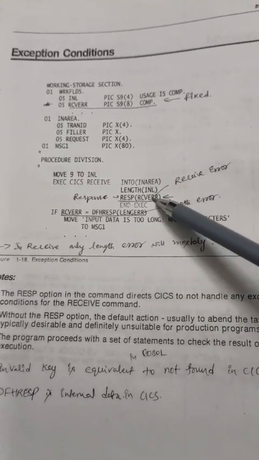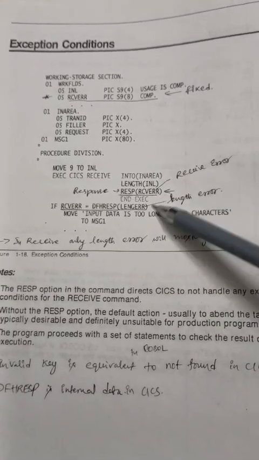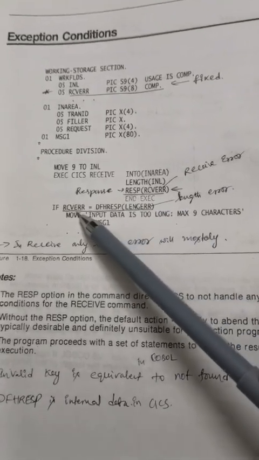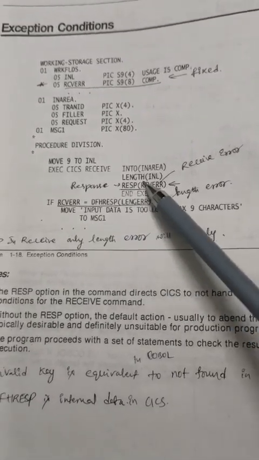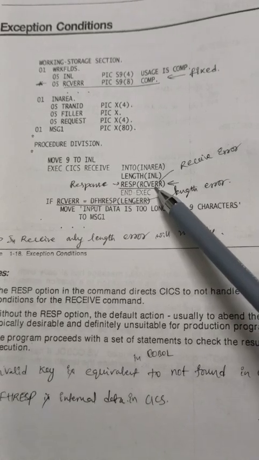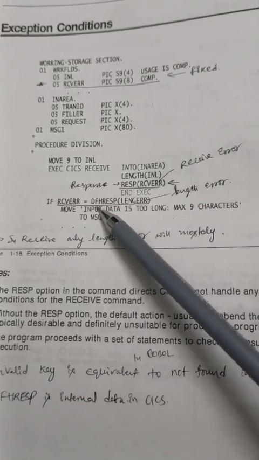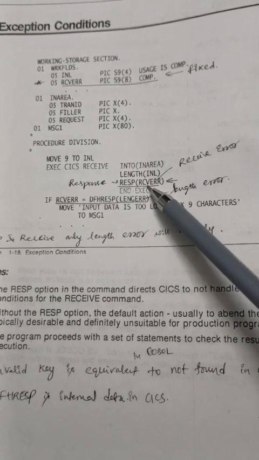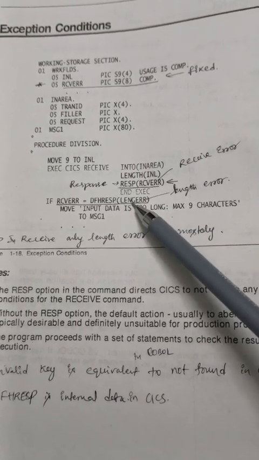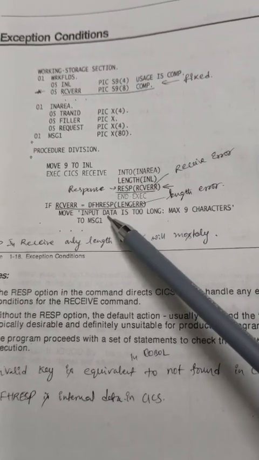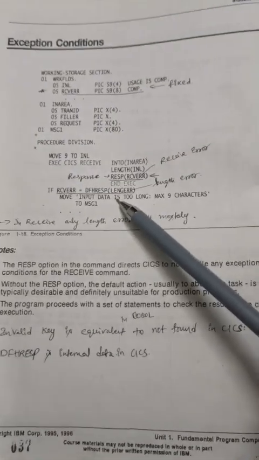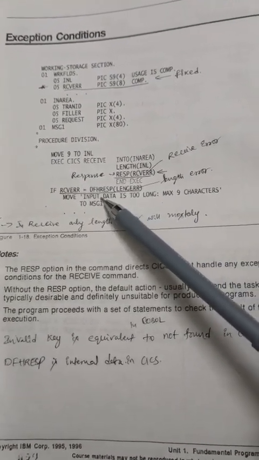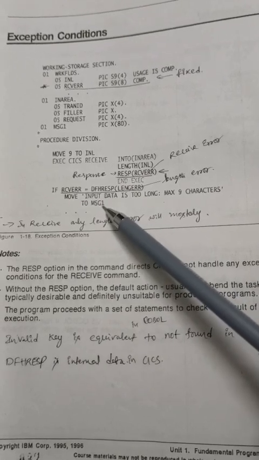To handle the types of errors, we mention how to handle a particular error that has occurred. Define it with IF RCV-ERROR equal to DFHRESP(LENGERR), the length error. If the system matches the length error, meaning that particular error has happened, then display the error message to the message screen.